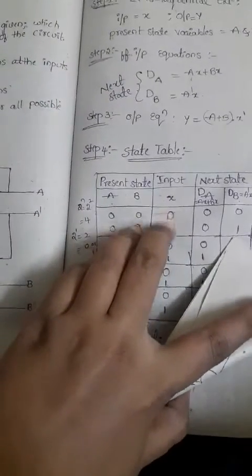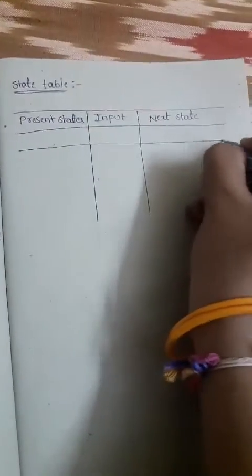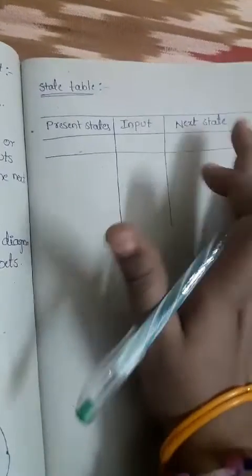If the input has a single variable, then it will exist as 2 combinations, either 0 or 1. So directly I can say that here the input value will be represented here, and the next state I clearly mentioned. Now we will mention the variables here: what is the present state variable, what is the input variable, what is the next state variable. That means we can represent them in alphabet letters here.